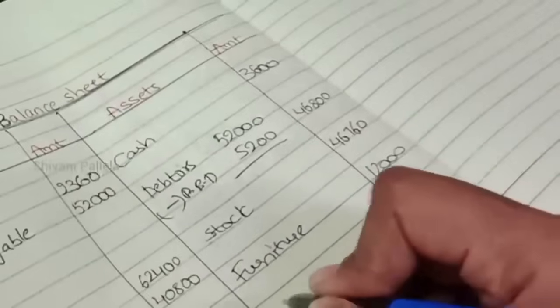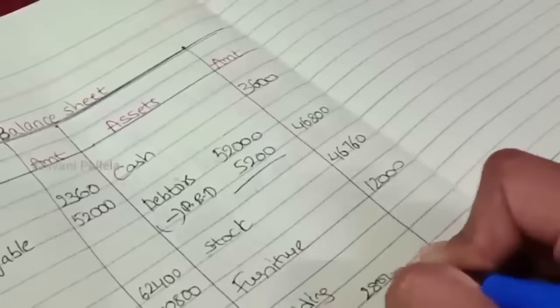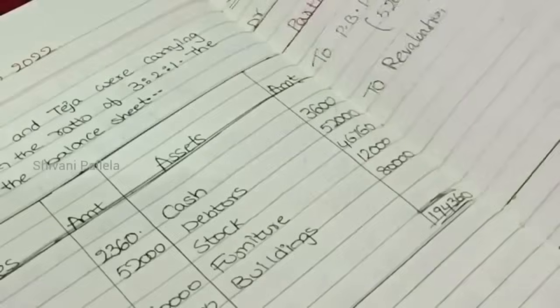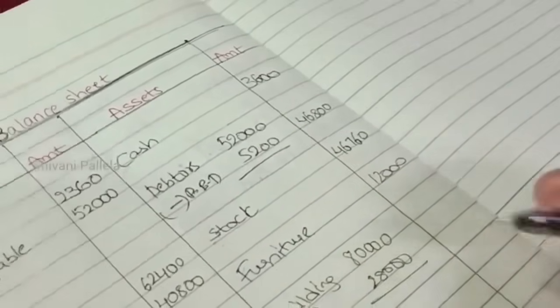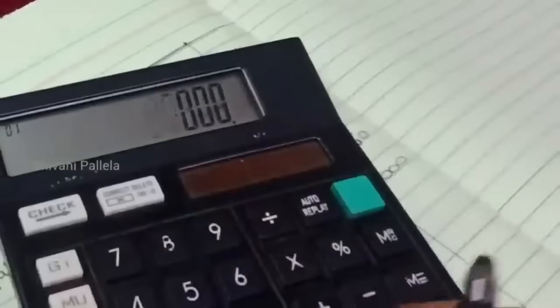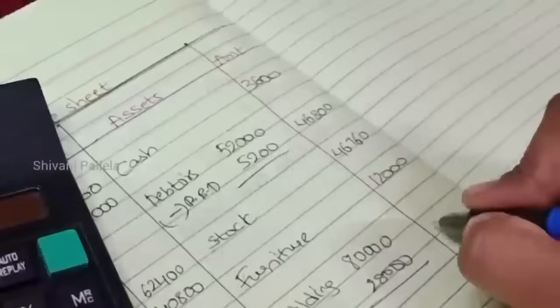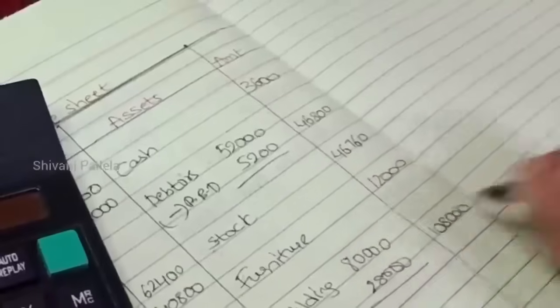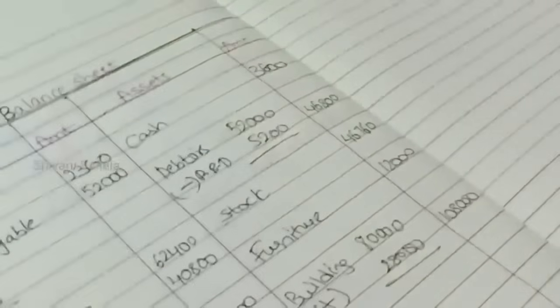Buildings are appreciated by 28,000, so the increase is 80,000 plus 28,000, which is 1,08,000. This is what you need to do in the balance sheet.